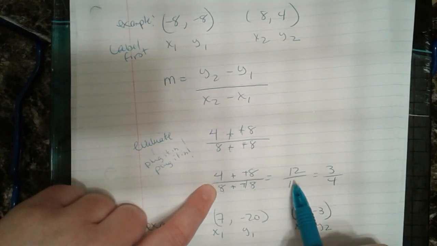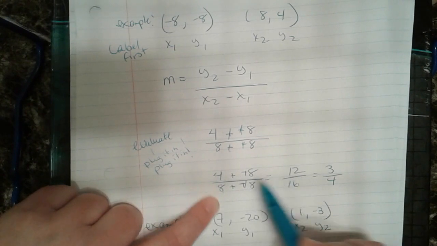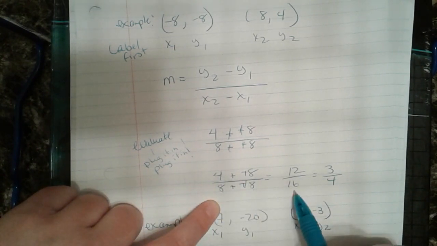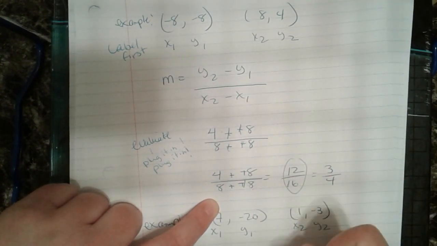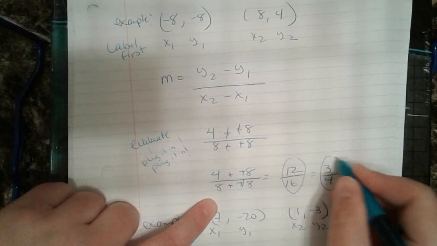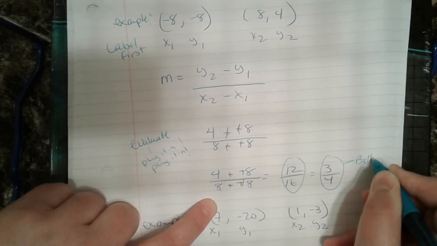So now we can simplify. Well, 4 plus 8 is 12. 8 plus 8 is 16. Again, if you were to give me this, I would give you partial credit because this is the better answer. This is the reduced form.